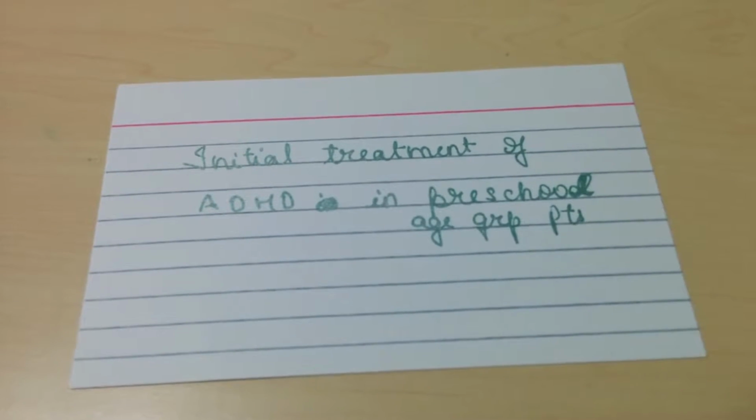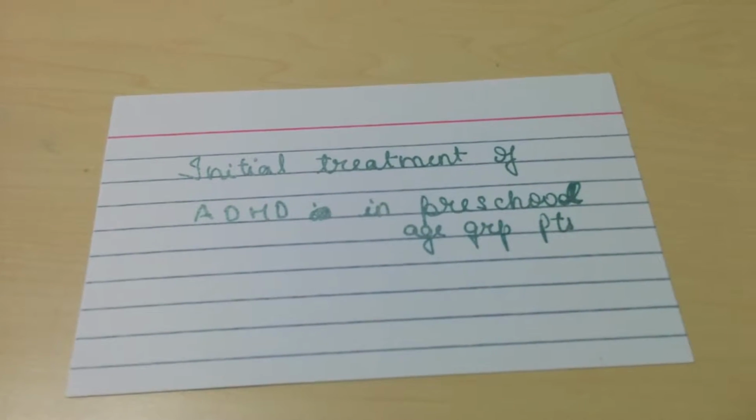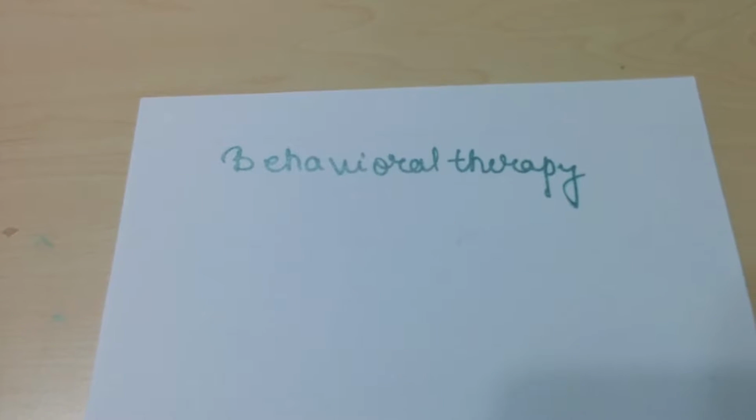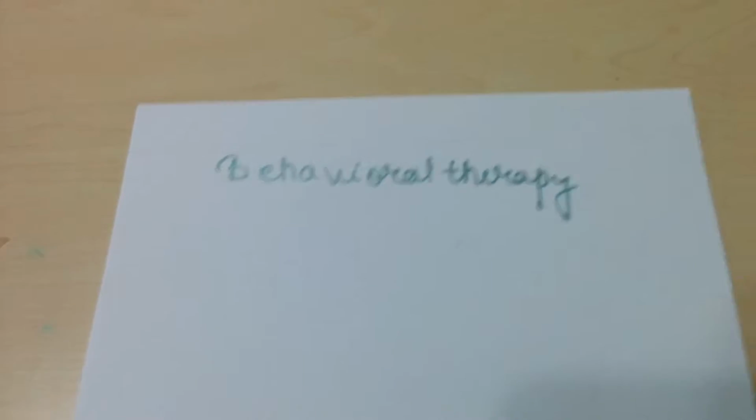Initial treatment of ADHD in preschool age group patients. And the answer is: initial therapy should be a behavioral therapy. Next.